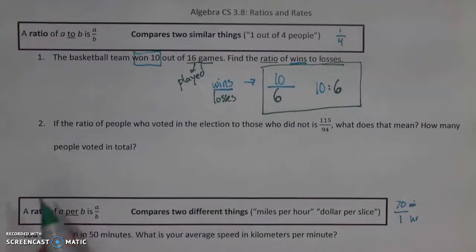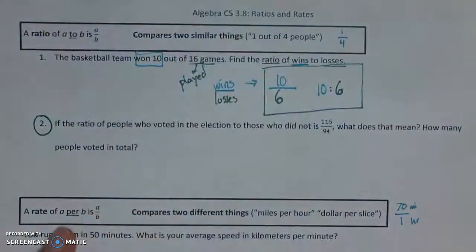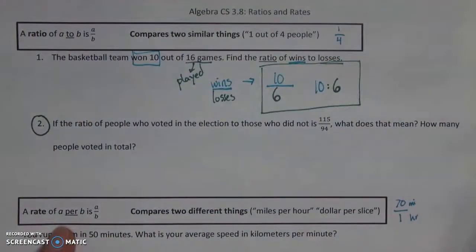Actually, I would like you to try this one, and show me your answer on a separate sheet of paper or on this note sheet. It's up to you. And then that's going to be one of the ones that you guys have for your homework today. And I'll provide your answer tomorrow.